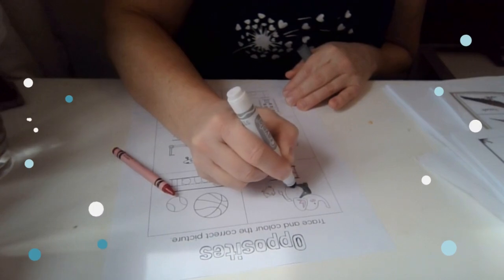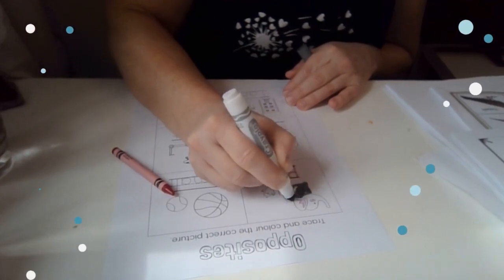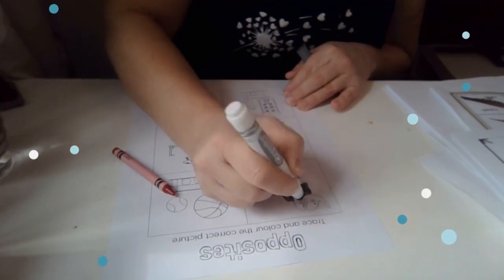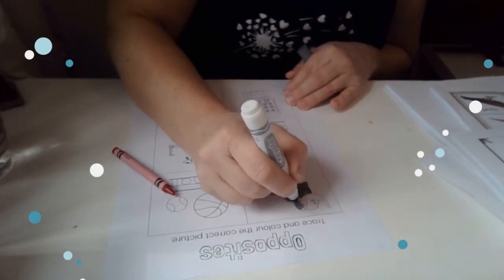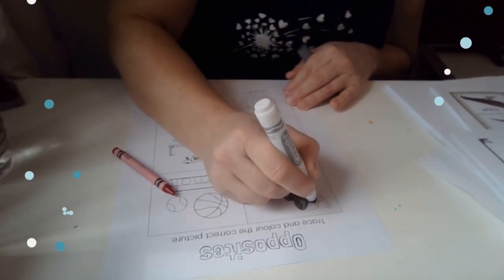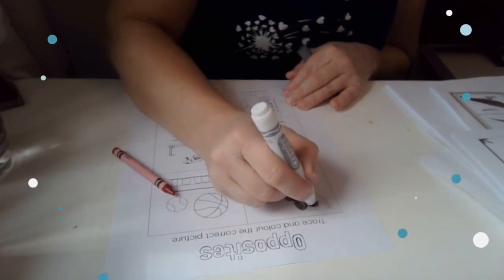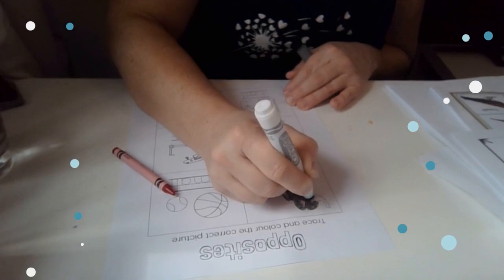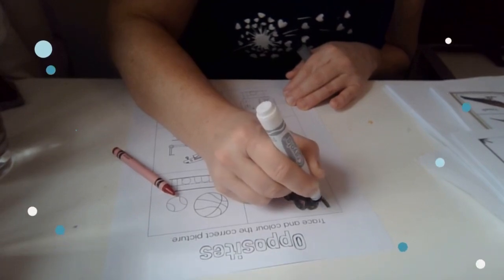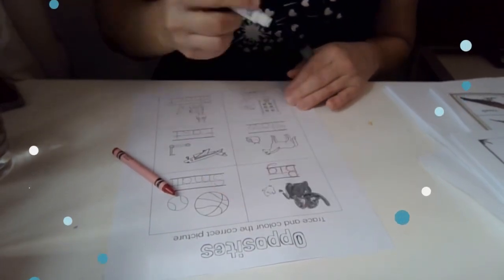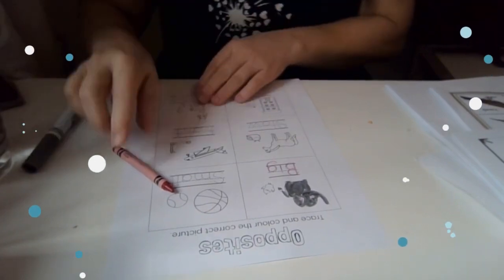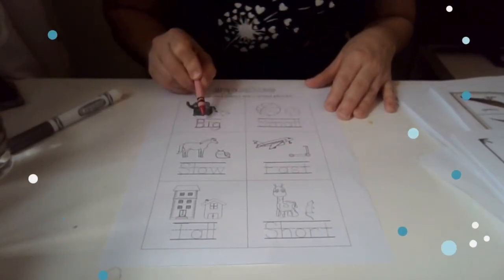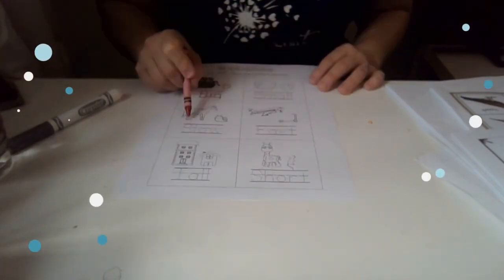So you're going to take your time and you're going to do your little activity, practicing reading your words. So if elephant was big, what would be the opposite of big? Did you say small? There's the next word, big and small.